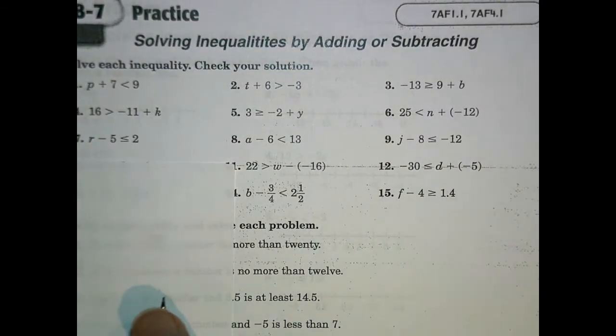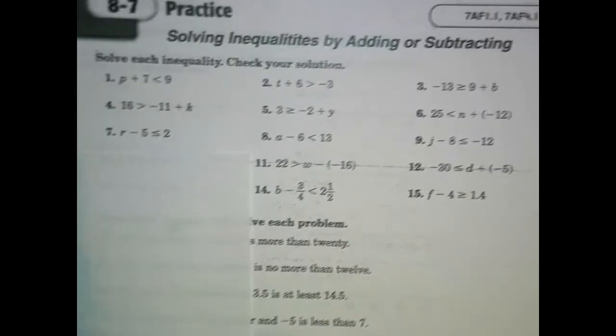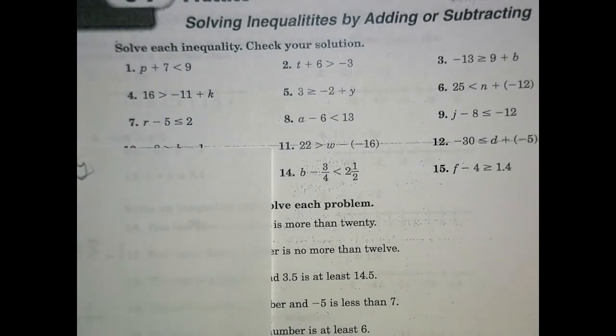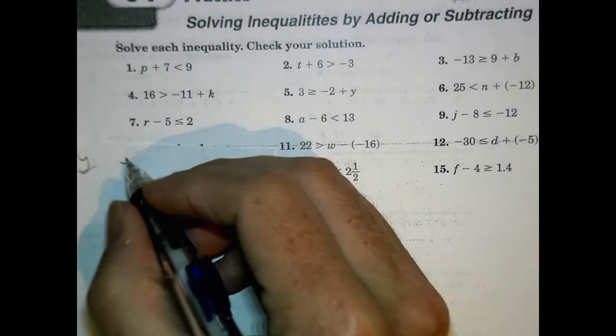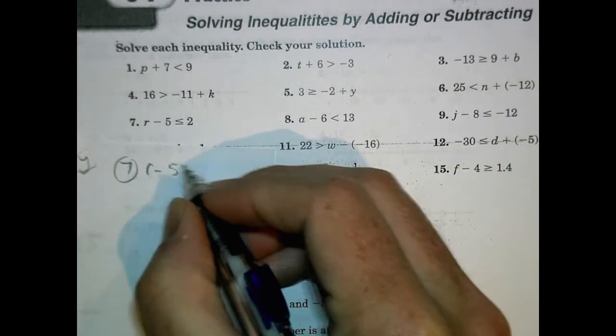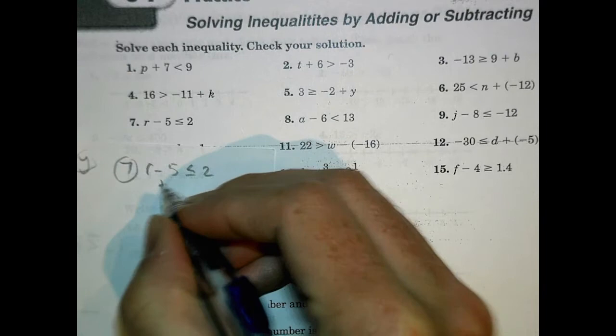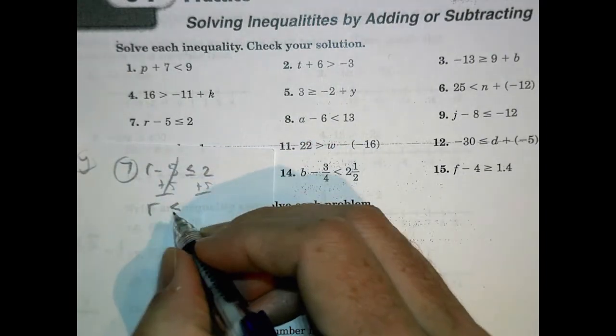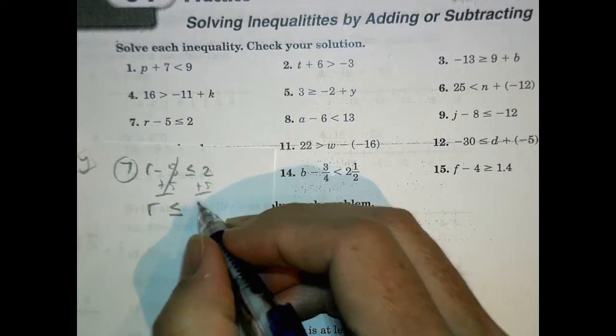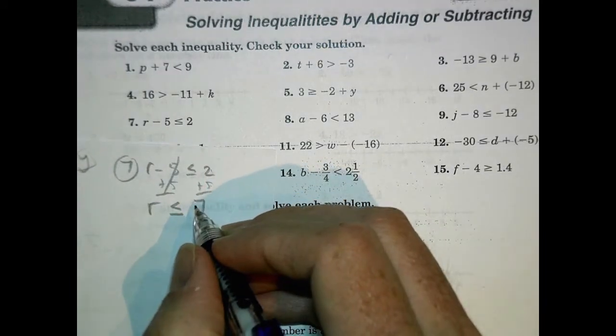Okay, number 7. So r minus 5 is less than or equal to 2. We're going to add 5 to both sides. That goes away. So r is less than or equal to the sum of 2 and 5, which is 7.